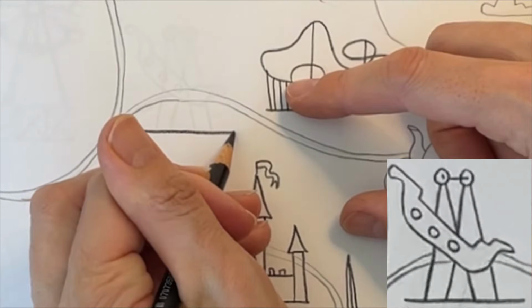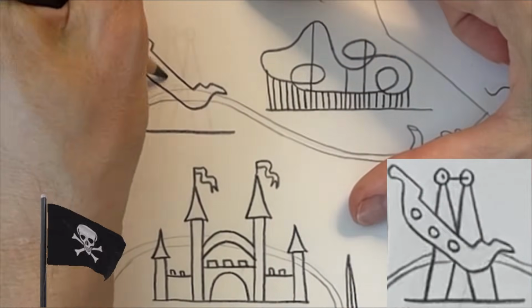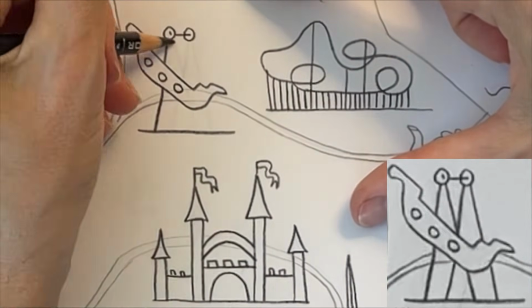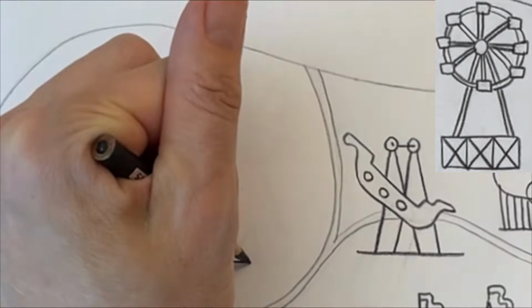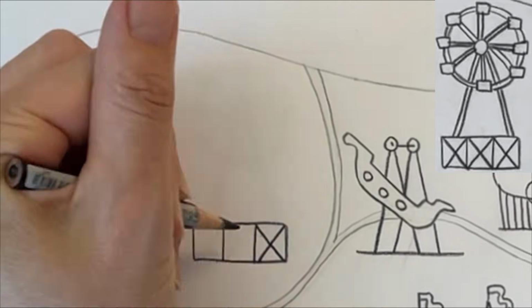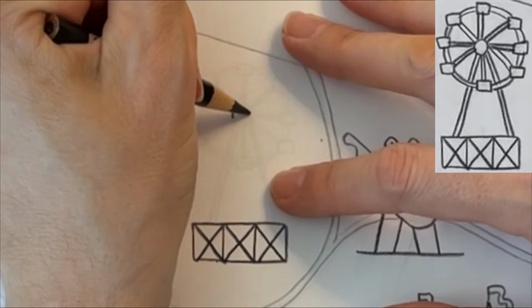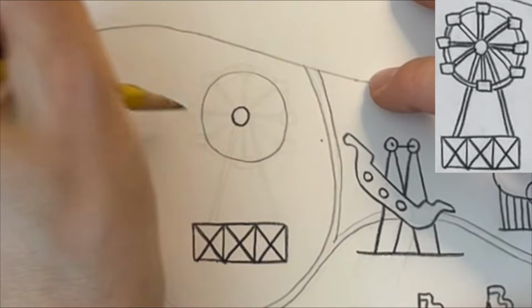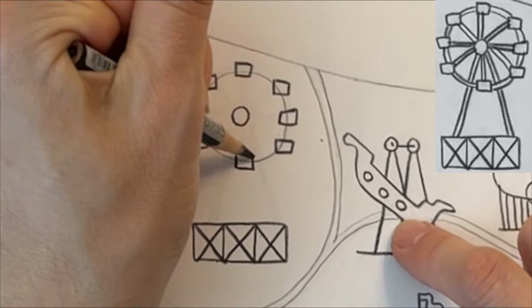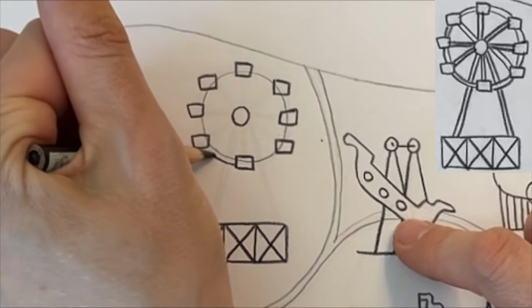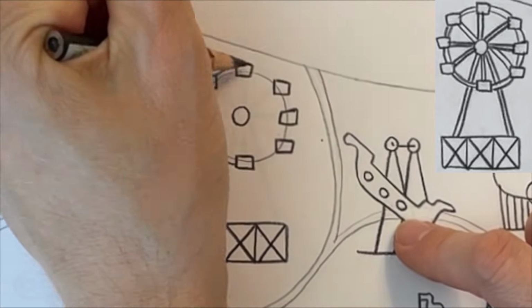This straight line will be the foundation of a pirate ship ride. This was one of my favorite rides when I was a kid. I'm designing this stand for my Ferris wheel. I draw the inner circle, then I add the outer circle. These tiny squares are the individual chambers. Then I add a second line around the outer edge.